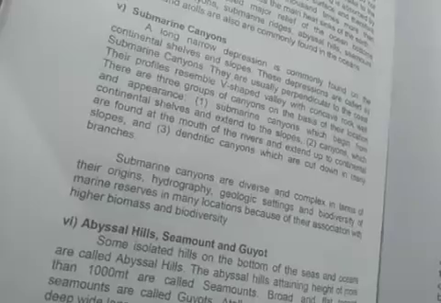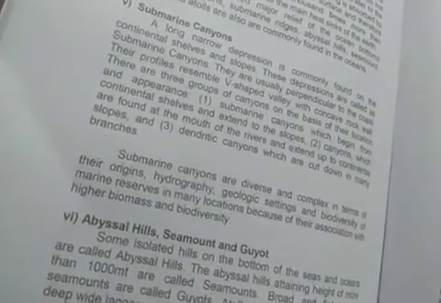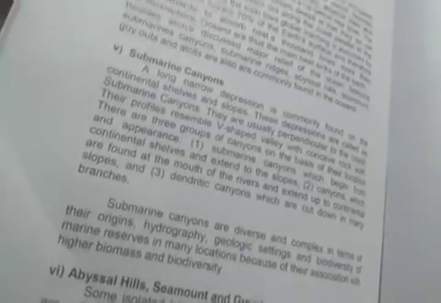Seven, submarine ridges. Like mountain chains on land, a long continuous chain of mountains is also spread out in the middle of the oceans. They form the longest series of mountains on the Earth.